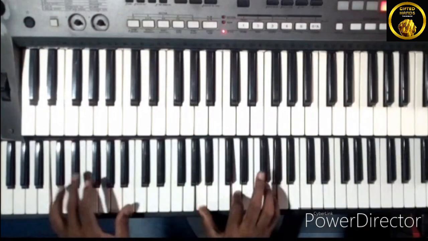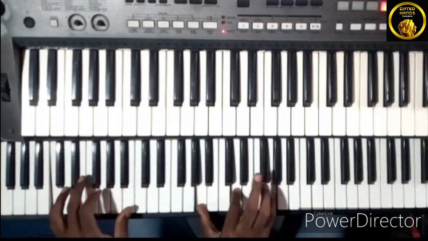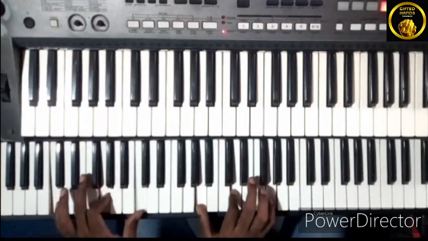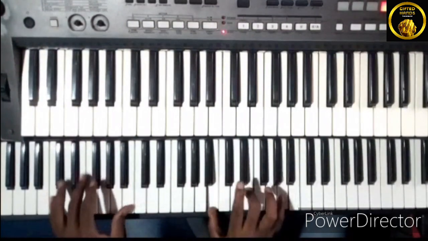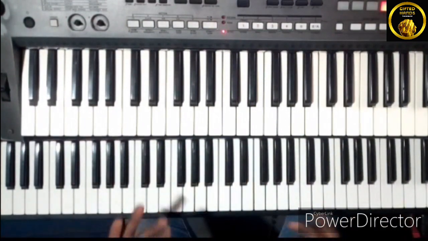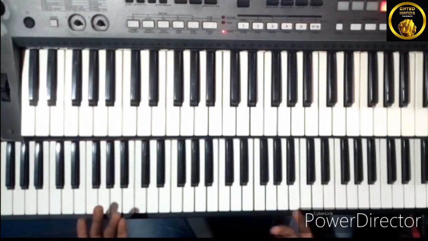So again, and I love this melody a lot. So you see how I just added this 13th into my playing.